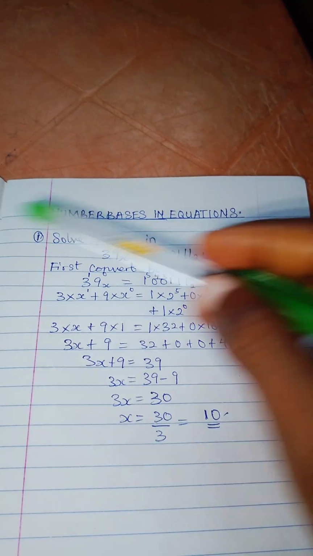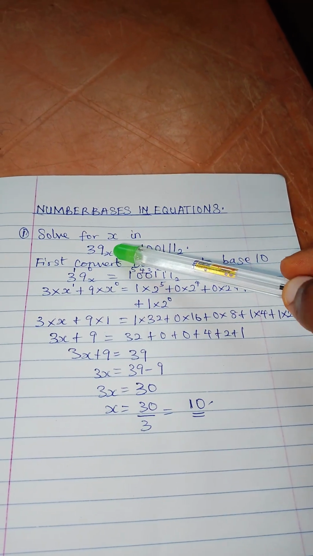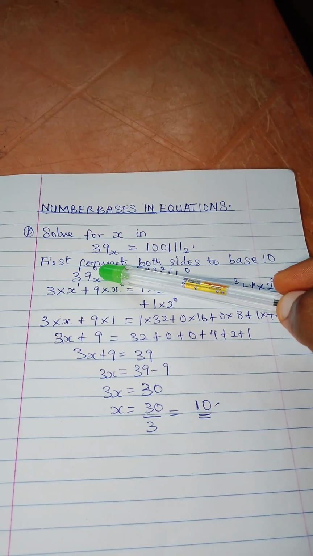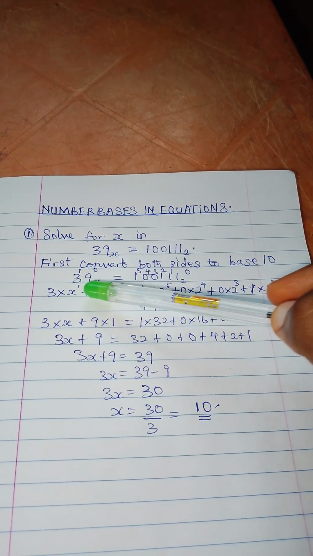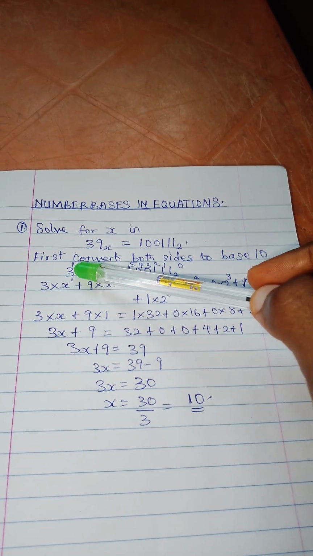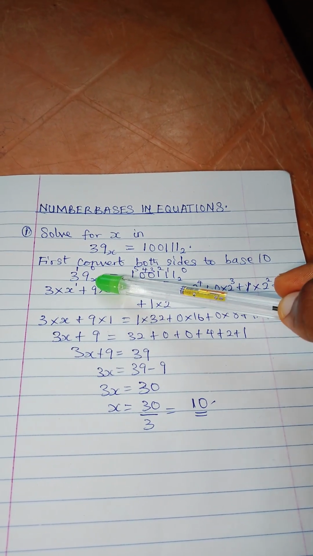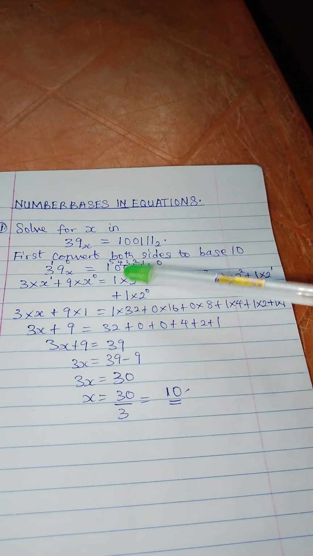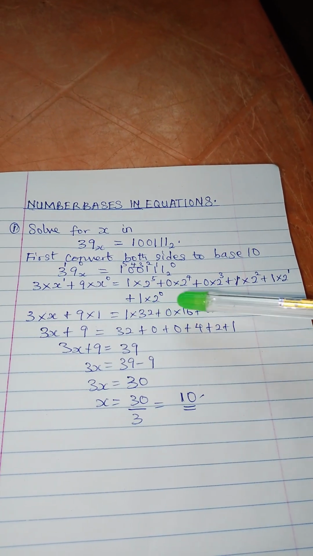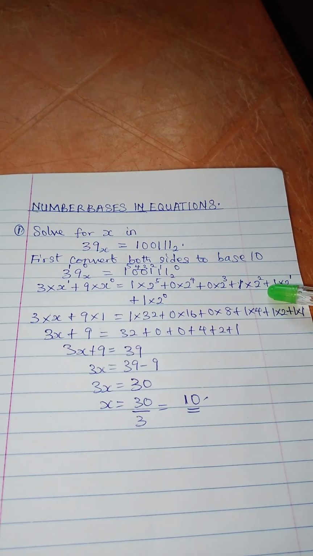So applying that method here, 39 base x will be, you rewrite it, 39 base x. Then assign 0 and 1. 3 times x raised to power 1, 9 times x raised to power 0. Doing the same thing here, just as we did in the previous example, you would have all of these expressions.